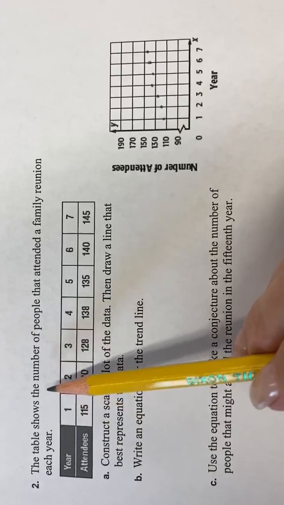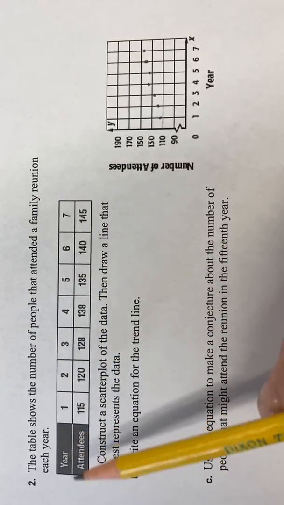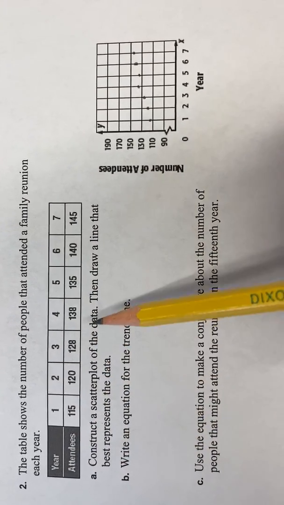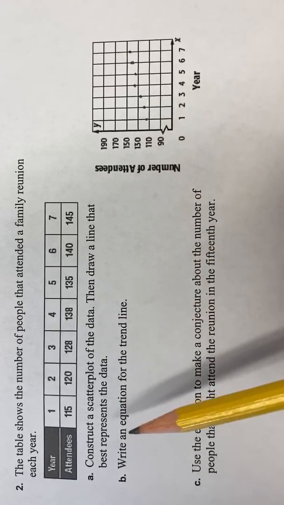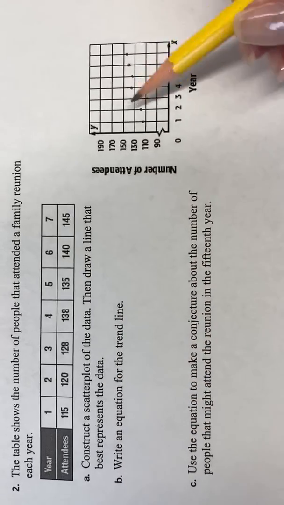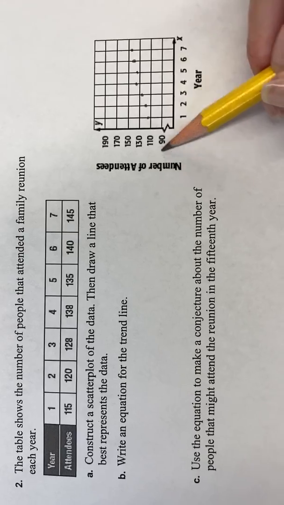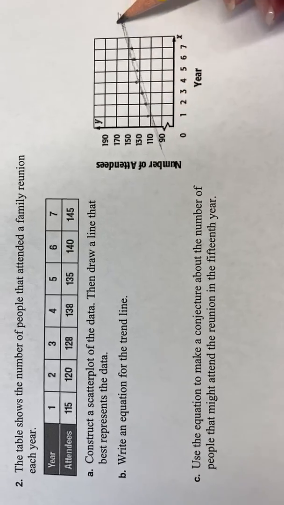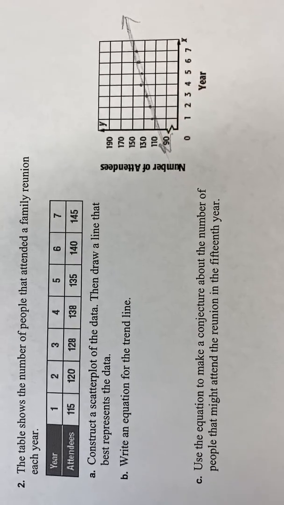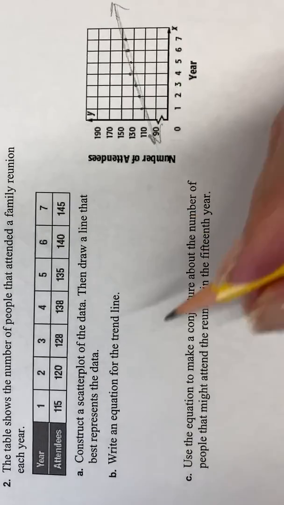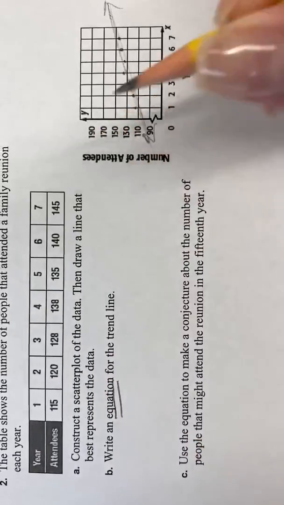So it says the table shows the number of people that attended a family reunion each year. Construct a scatter plot of the data, then draw the line that represents the data. So I already marked my scatter plot here, and if we draw kind of a line of best fit, this is what your line would look like. Then it says write an equation for the trend line.